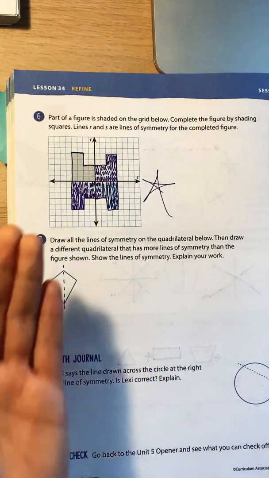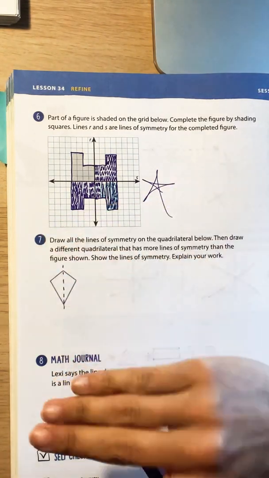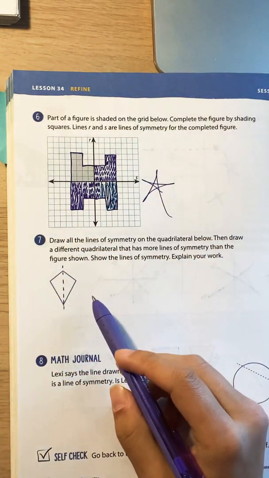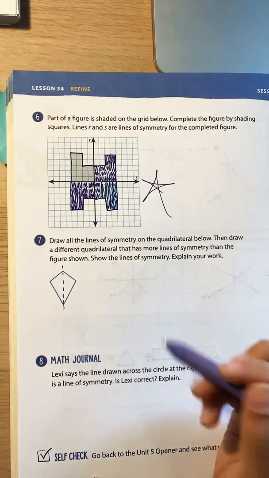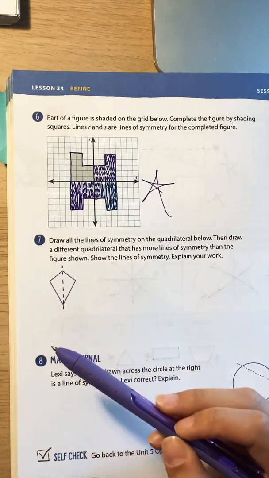Okay, I can only flip it like that to make it a mirror image. I can't do the top half matching the bottom half. Okay, so it only has one line of symmetry. So can you draw a different quadrilateral that would have more lines of symmetry than that?